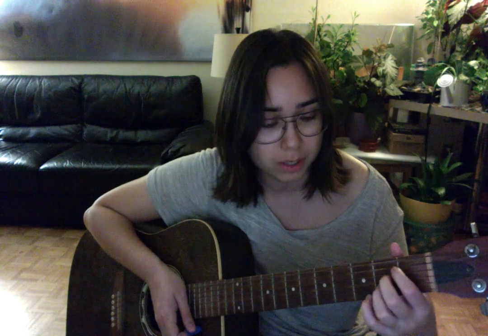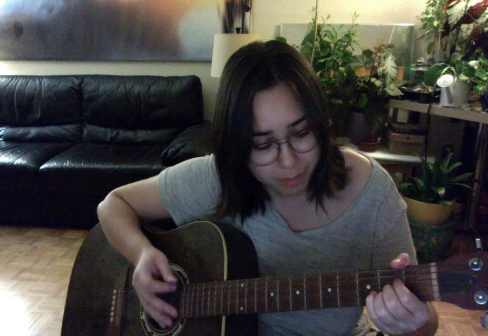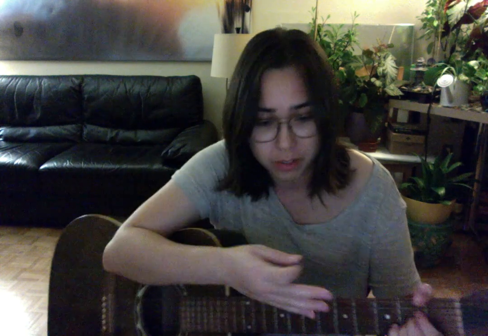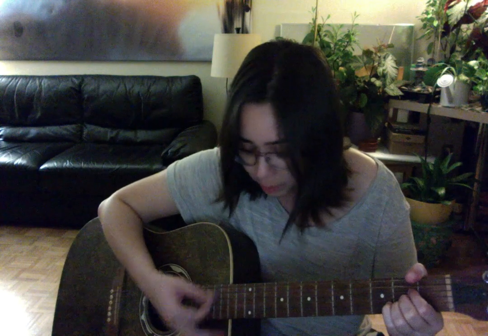When you play these chords, you have to make sure that you wrap your hand whichever way is the most comfortable for you. Place your thumb on the back of the neck here, in whichever position is the most comfortable for you, and then place your fingers on the fret like that, and you'll be able to play it.